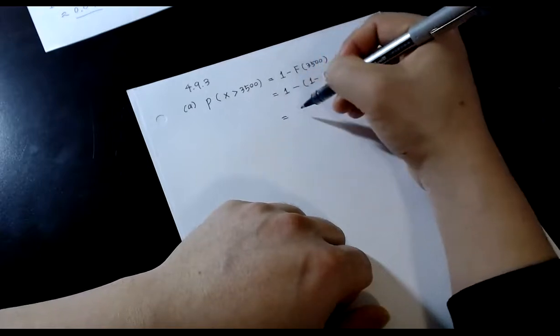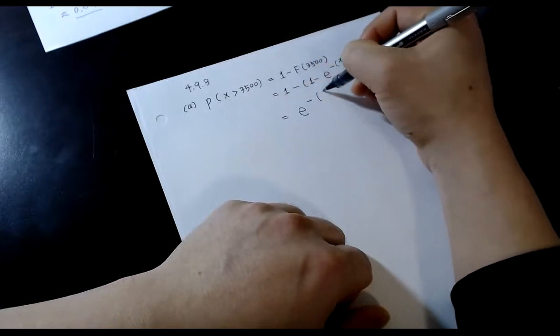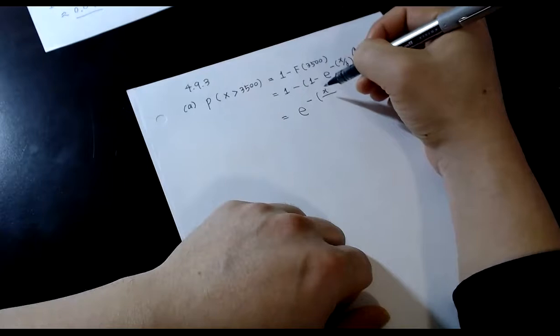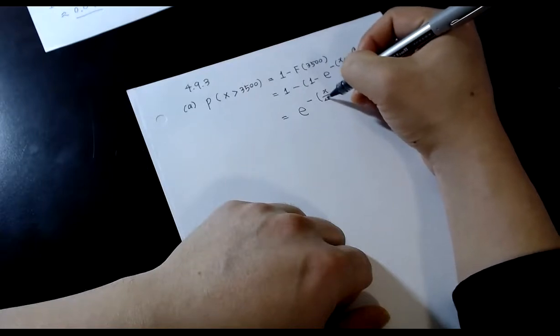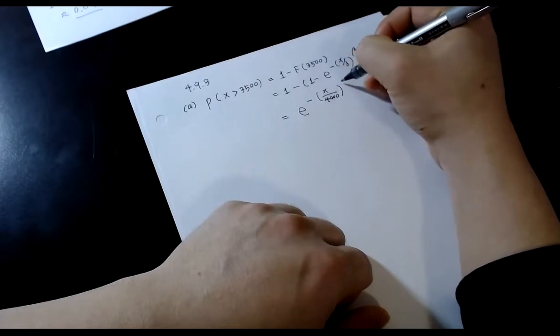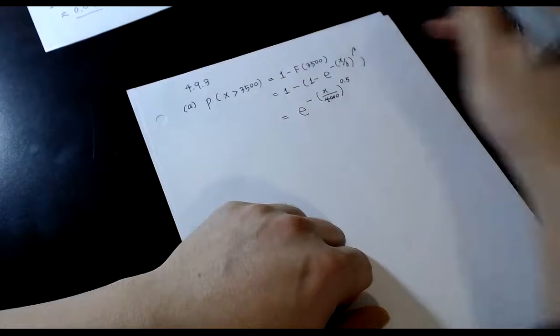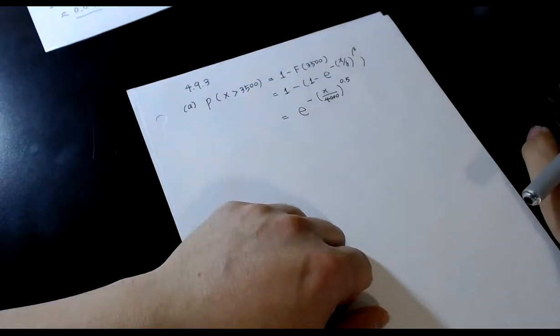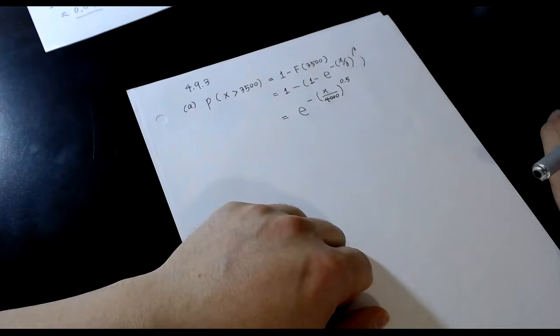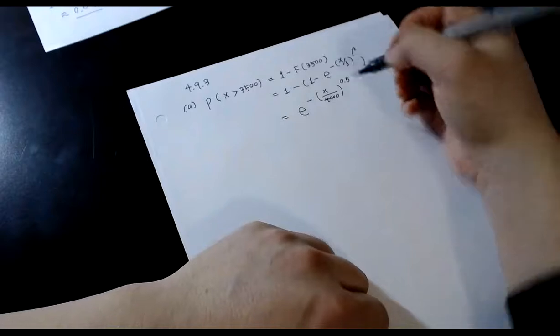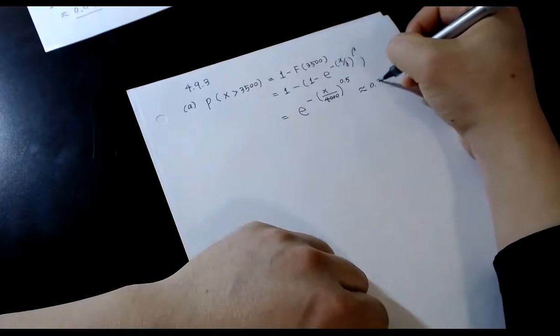The problem says that delta is 4000 and the beta is 0.5. Okay, so the answer is approximately 0.3924.